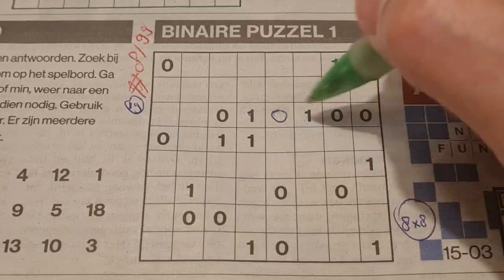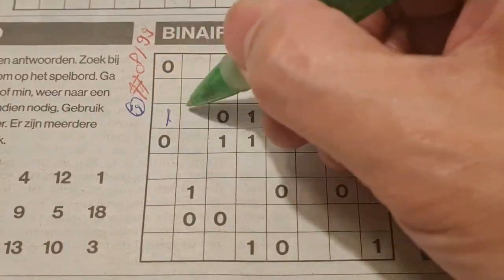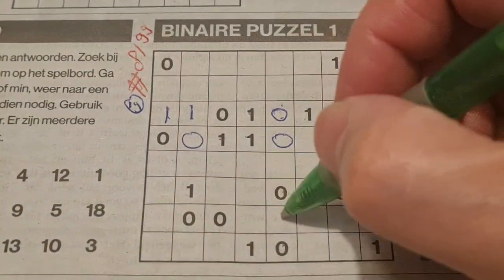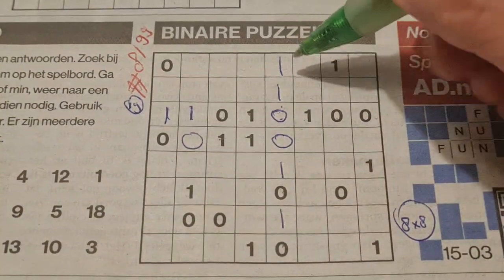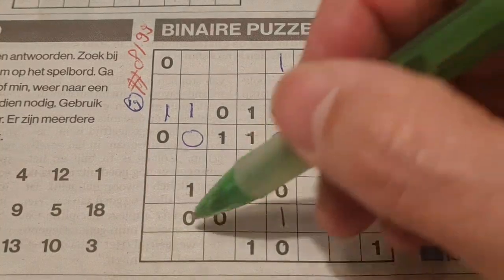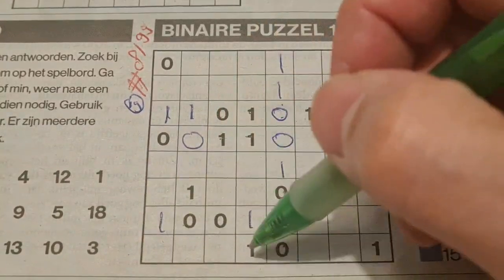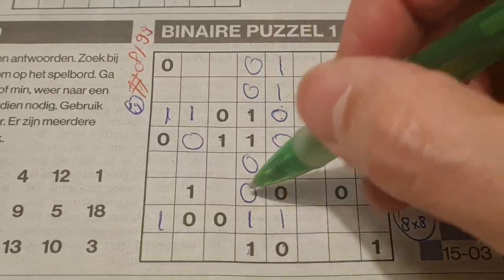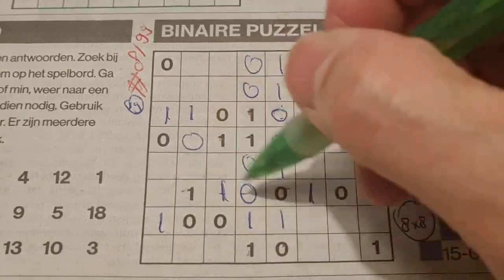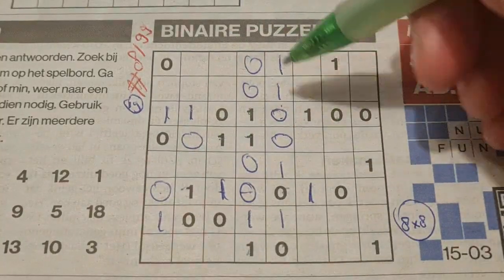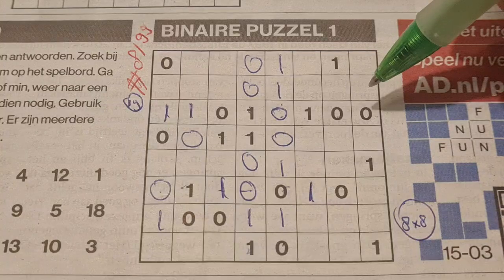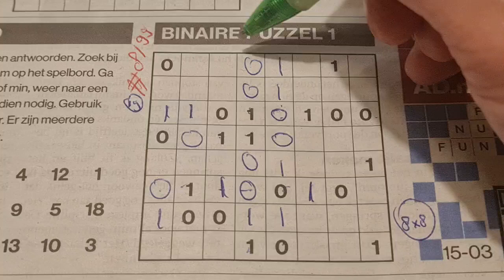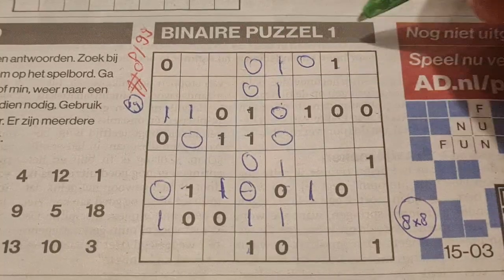Between the ones comes an O. 4 O's we have here, so the rest are ones. Double one, here no, there no. 4 O's we have here, so the rest are ones. Then double O, here one, there one. 4 ones we have here, so the rest are O's. Double O, here one, there one. Double one, here no, there no. Between the ones comes an O.